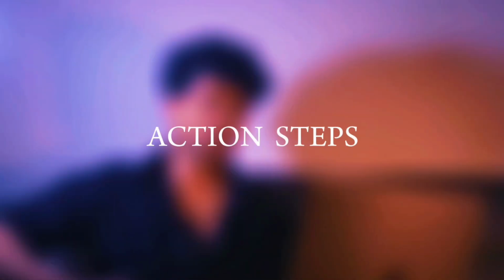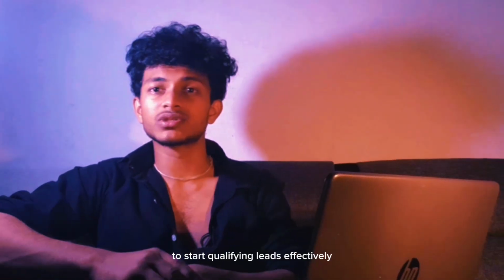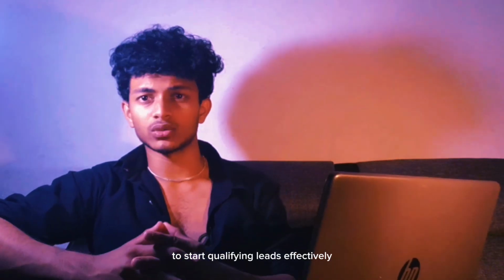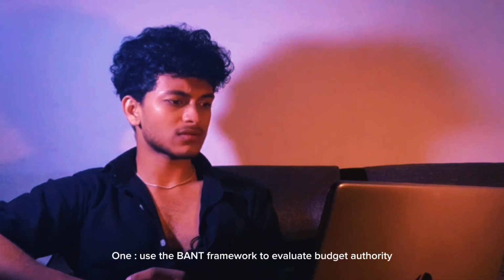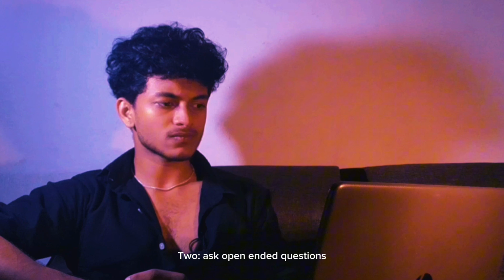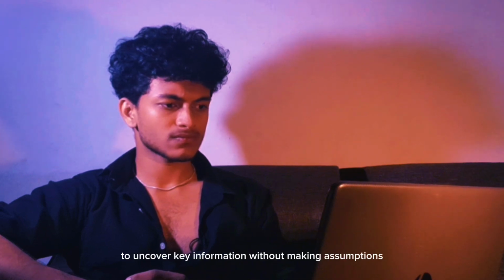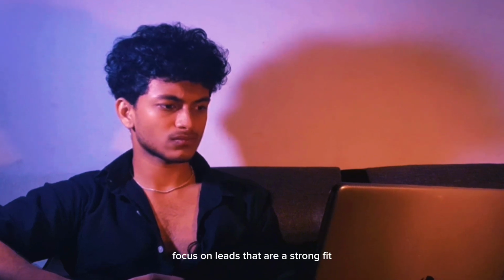Got it. Action steps. So let's wrap up with 3 action steps to start qualifying leads effectively. 1. Use the BANT framework to evaluate budget, authority, need, and timeline. 2. Ask open-ended questions to uncover key information without making assumptions. And 3. Don't ignore red flags. Focus on leads that are a strong fit.